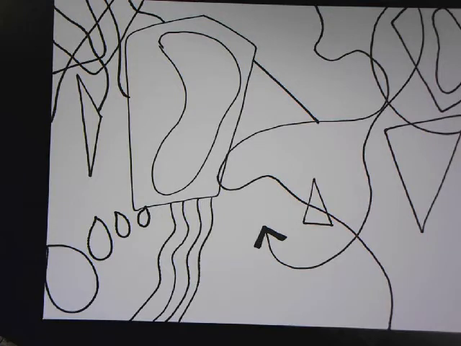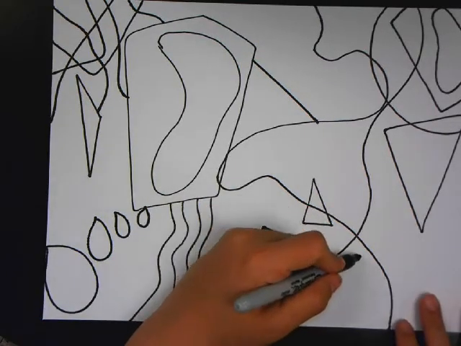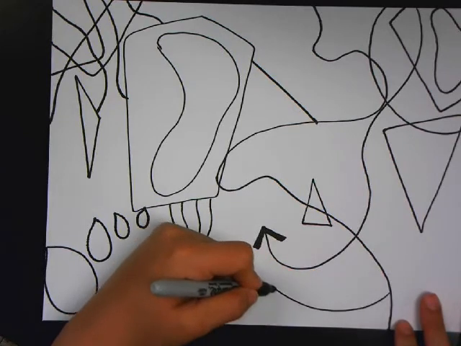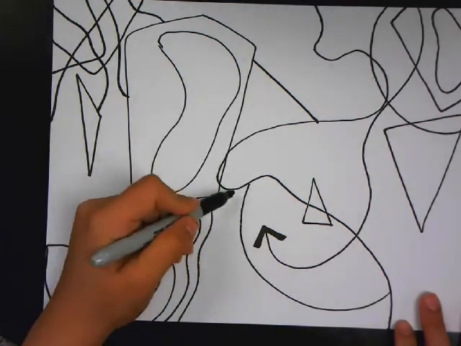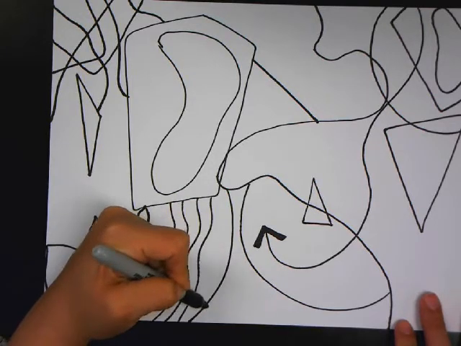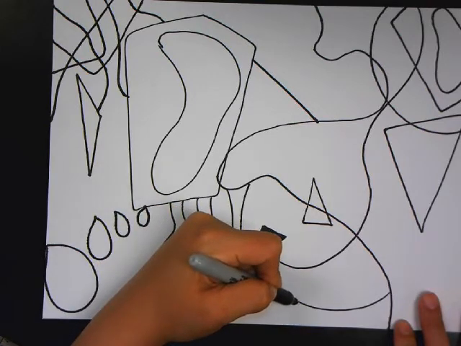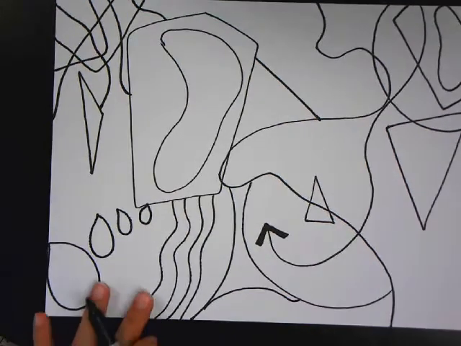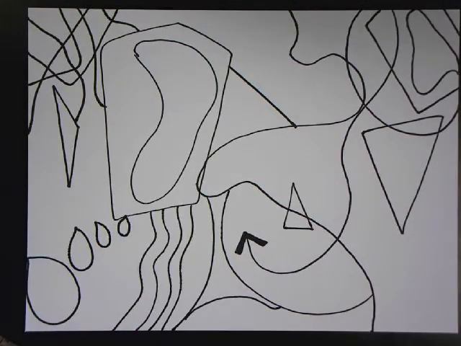Number 11. In an open space, draw 3 curved lines. Okay. Number 12, make 3 lines that you already drew thicker.